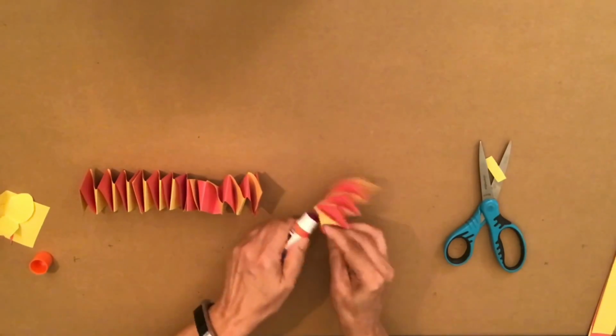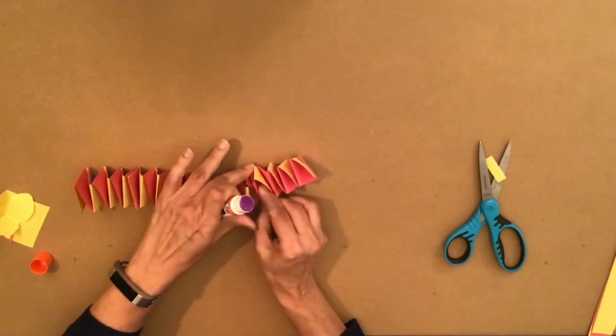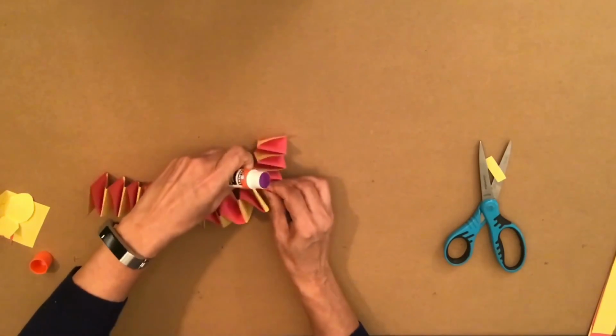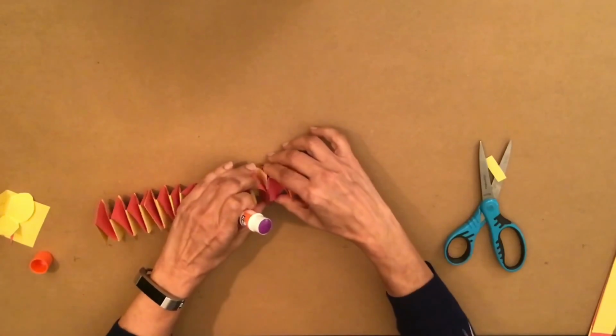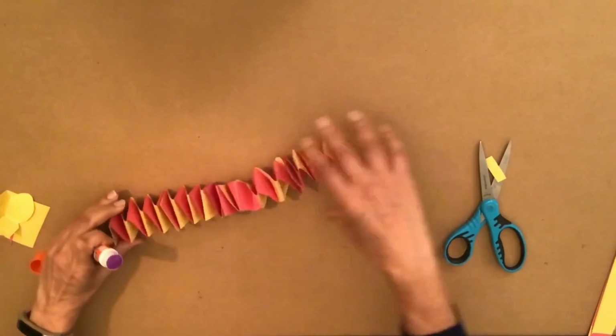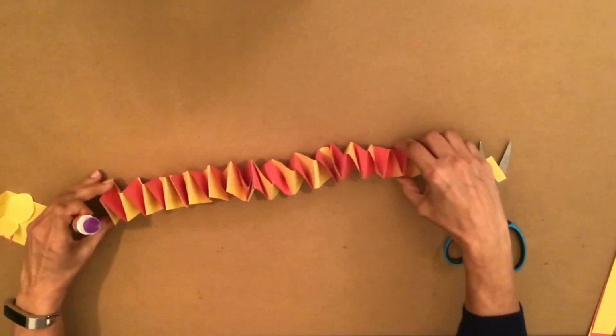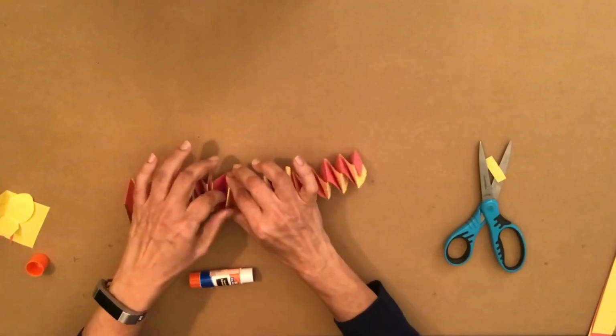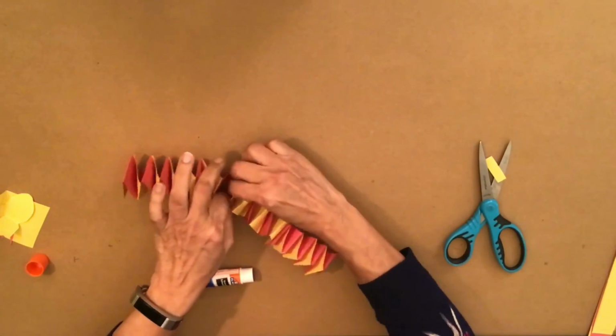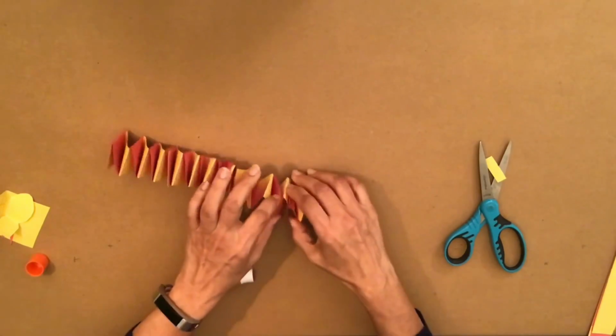Put enough glue so that it can stick nicely and firmly, and squeeze it in so that you have it staying there. So we are beginning to have a nice long body for our snakes. If the glue comes out, you can always add more glue to your snake.